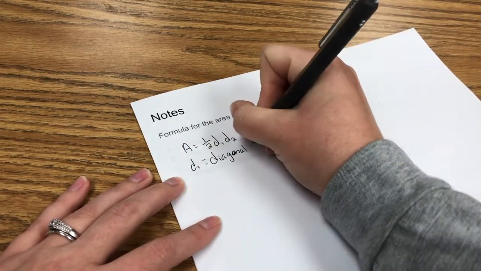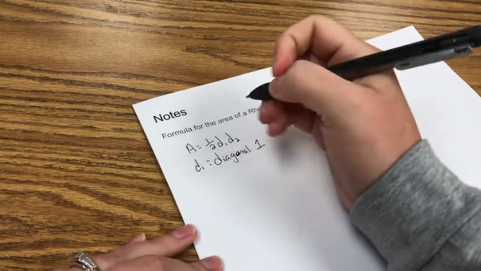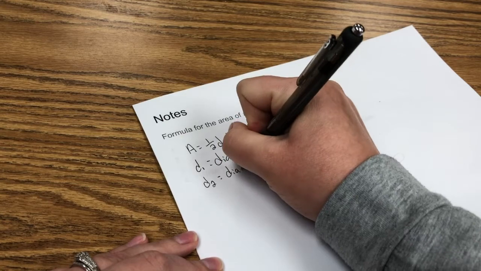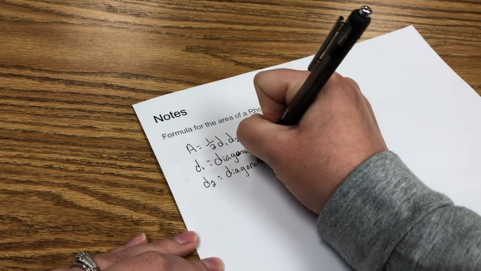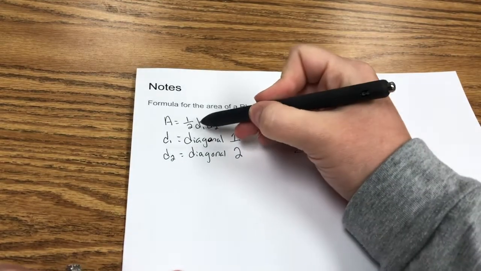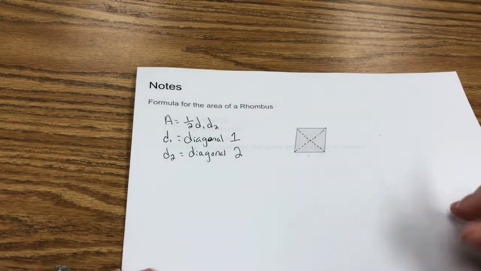I'm a math teacher for a reason. Can't really spell that well. So D1 is diagonal 1, and D2 is diagonal 2. And since there's no signs, you will multiply all those. So 1/2 times D1 times D2.